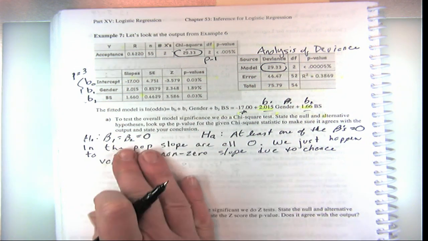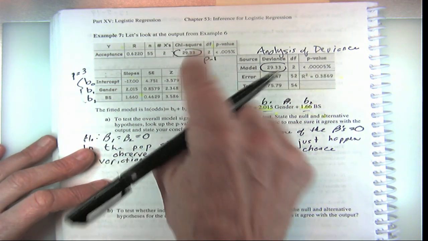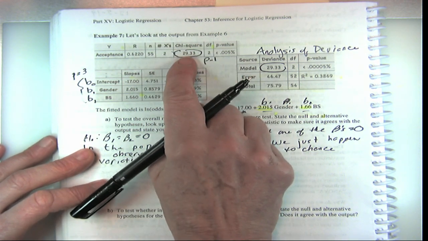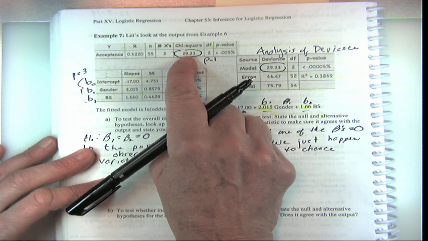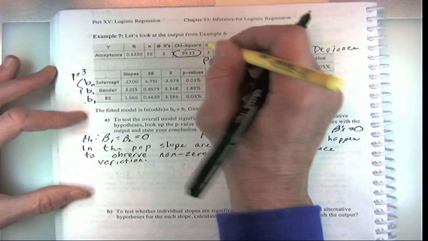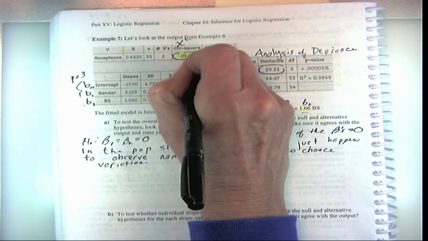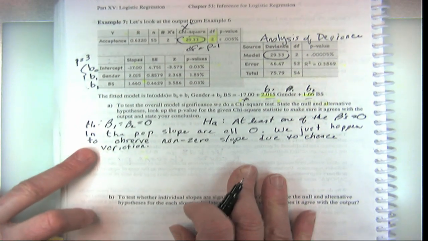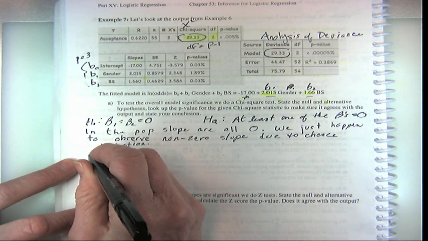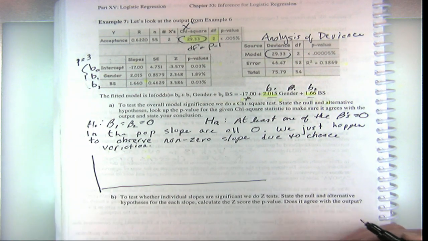So we assume this null, like we always do. We assume the null, and we say that when the null is true, this test statistic, our chi-square statistic, follows a particular distribution with 2 degrees of freedom. We've got these 2 degrees of freedom here, and we've got this statistic here. That's our chi-square stat, and that's our degrees of freedom. Now we know that when the null is true, it's going to look something like this.